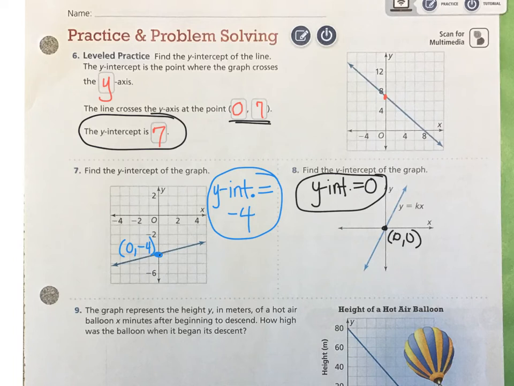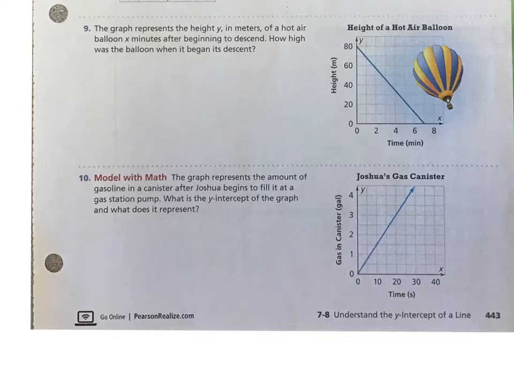Number 8, they've graphed the line y equals kx. It doesn't matter what k is because we're not looking for a slope this time. In this case, the y-intercept is 0 because the line passes through the origin. Now let's finish numbers 9 and 10.